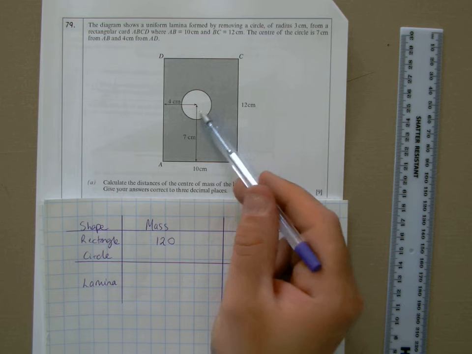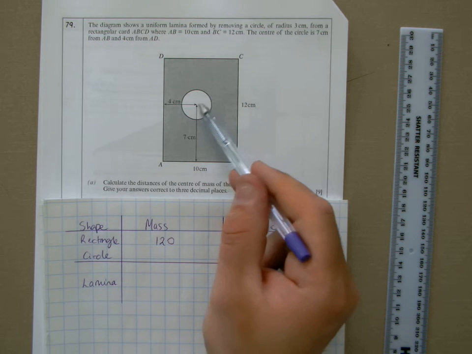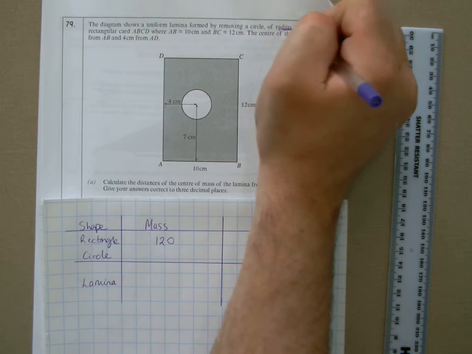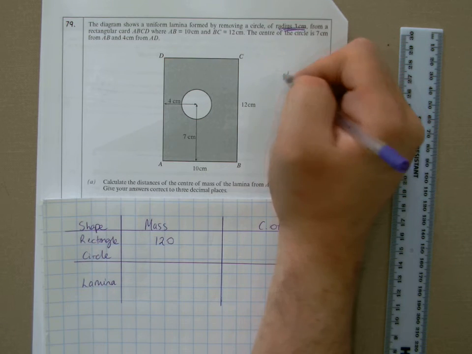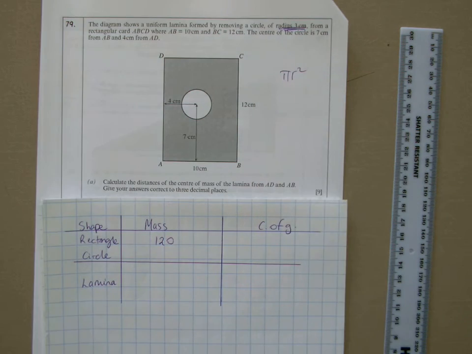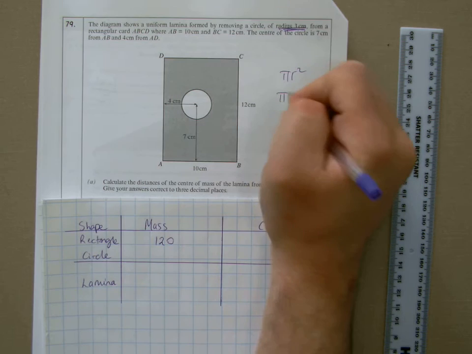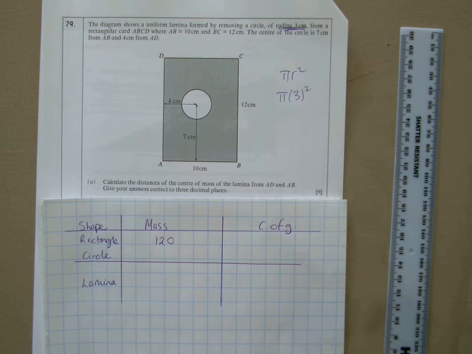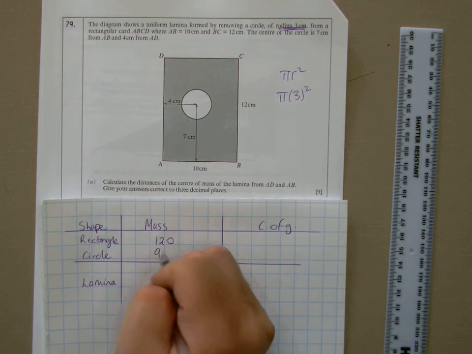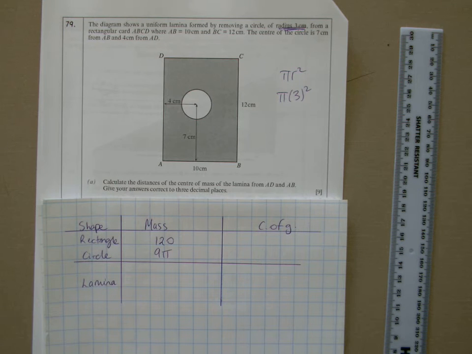Now it's not clear on there what the radius is, but if you look up here, it says radius 3, right? And if you remember for a circle, the formula is pi r squared. So you just have to remember that for the exam, pi r squared. So in this case, if the radius is 3, it would be pi times 3 squared, which is 9 pi. Now I would leave it like that. I wouldn't work out what 9 pi is on my calculator. I would just leave it as 9 pi for the moment, and we'll sort that out later.